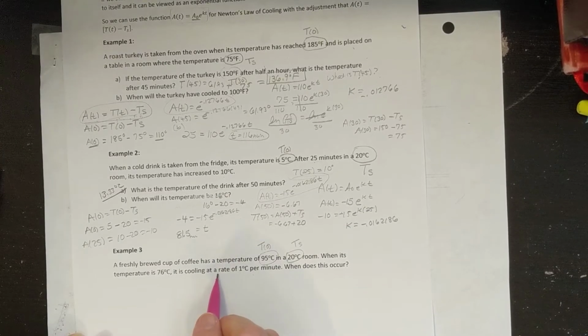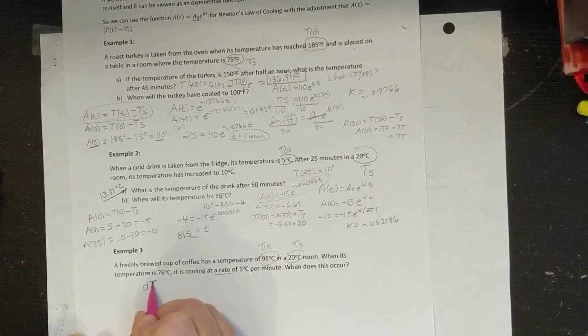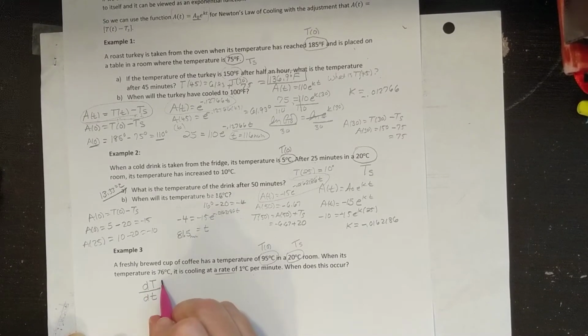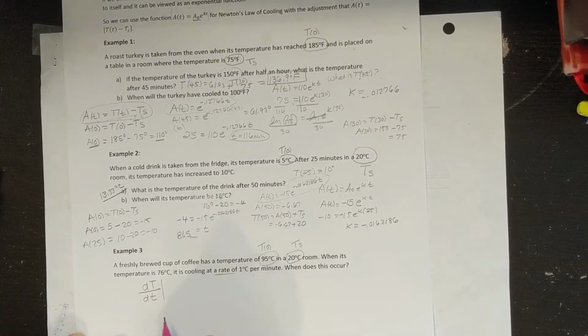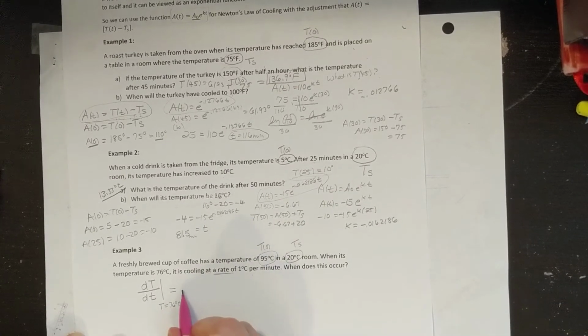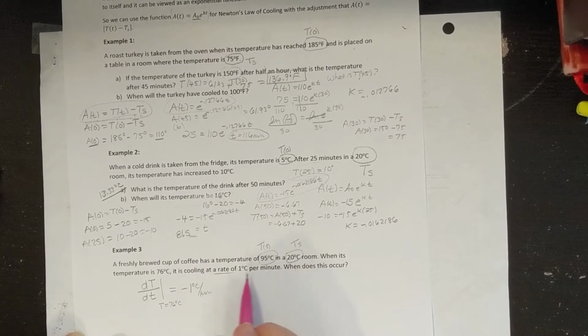Wait, this rate is a derivative. What they just said is that dT/dt, the rate of the temperature change with respect to time, when the temperature is 76 degrees C is equal to negative 1 degrees per minute.